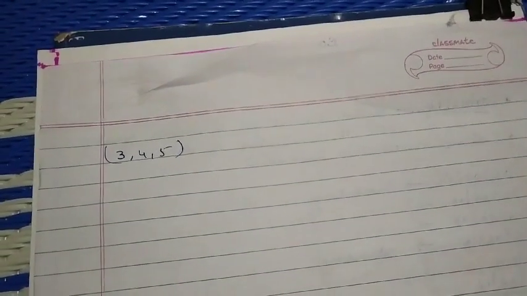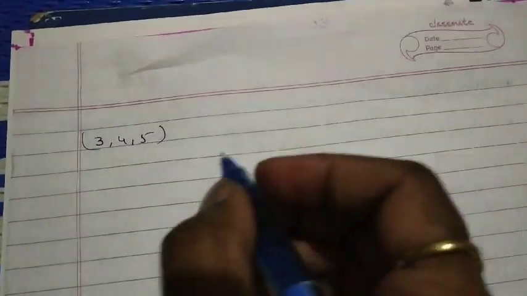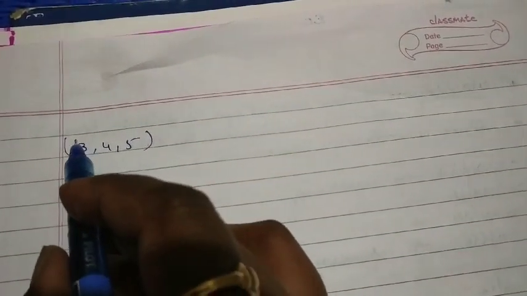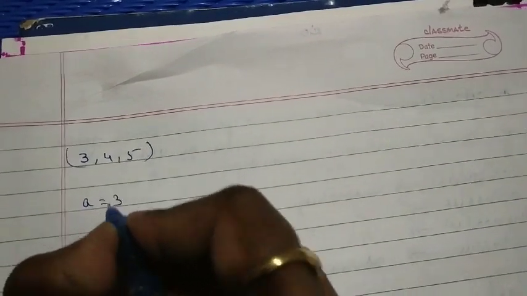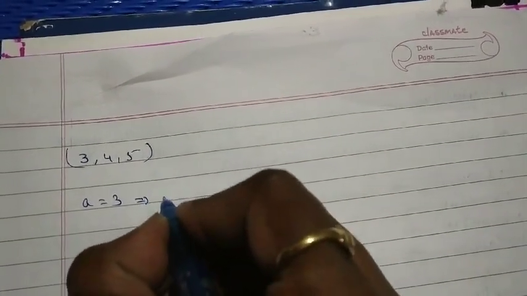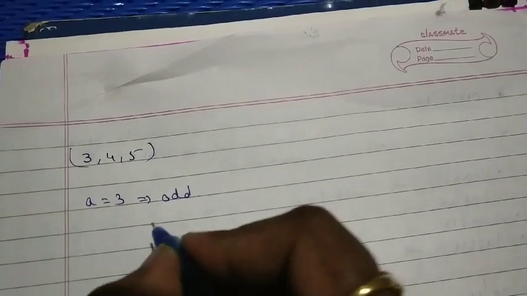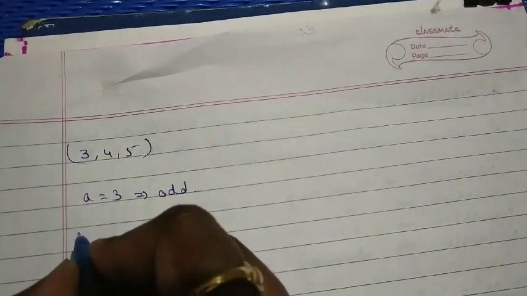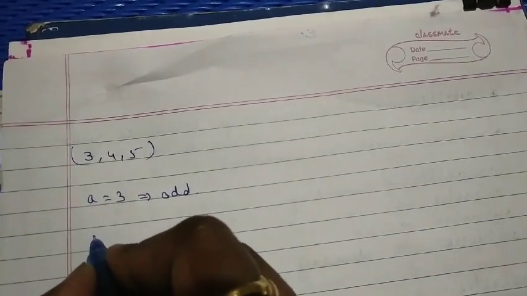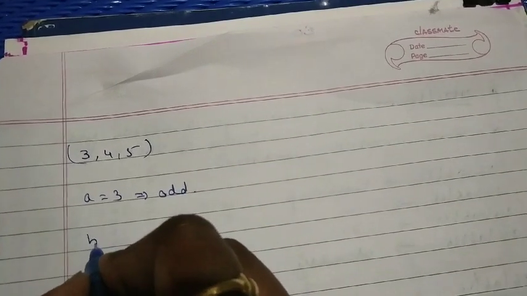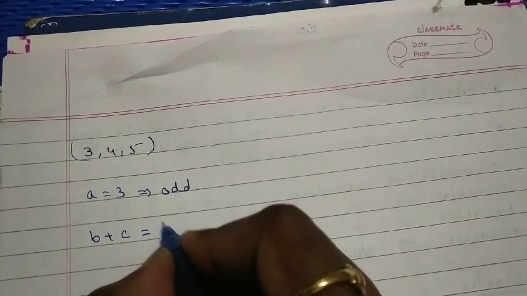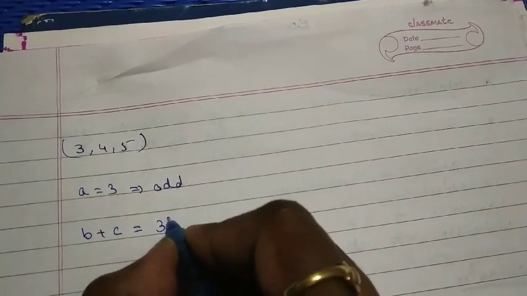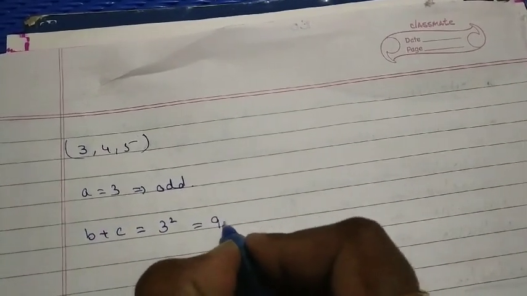If I take 3, 4 and 5, among these the smallest number is 3, that is A equal to 3. We know that 3 is an odd number. For the odd case, the sum of the two numbers, B plus C, is A square, which is 3 square, that is 9.